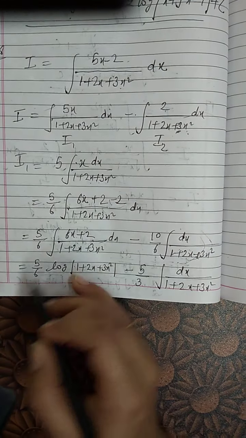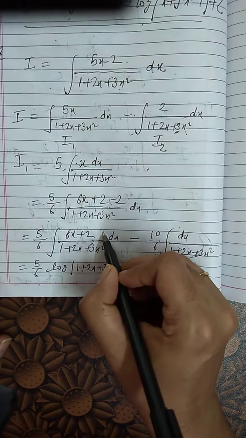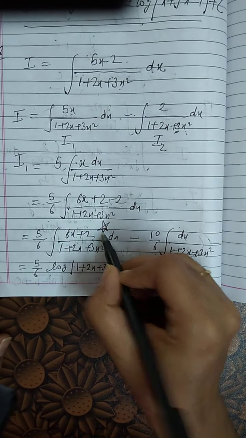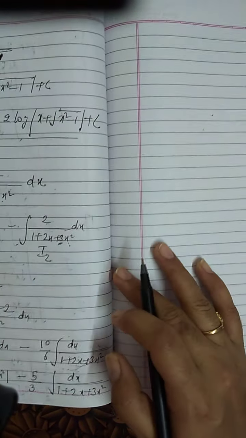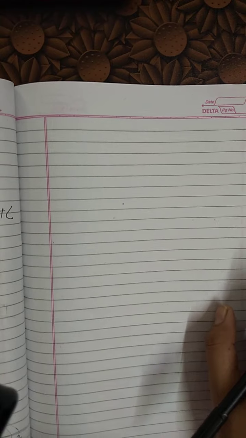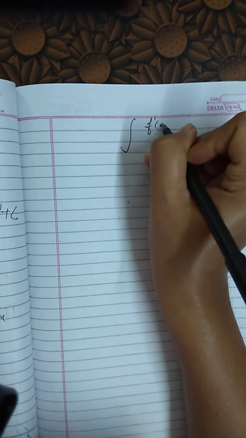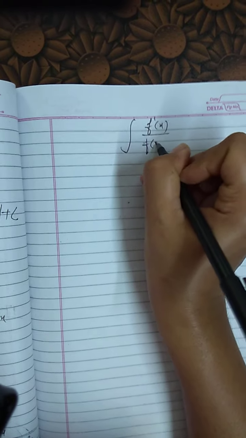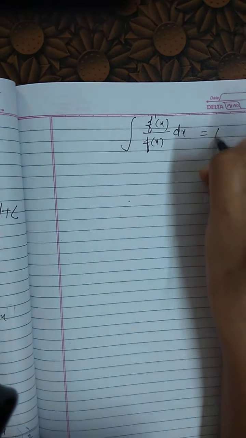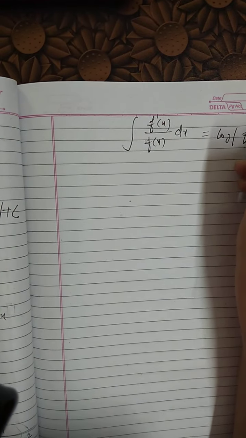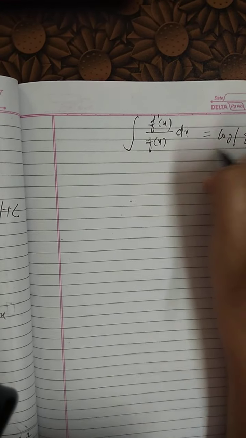Okay, now one new thing I have done here. So remember, whenever we have this kind of integral f dash x upon fx dx, it will always be log of mod fx plus constant.